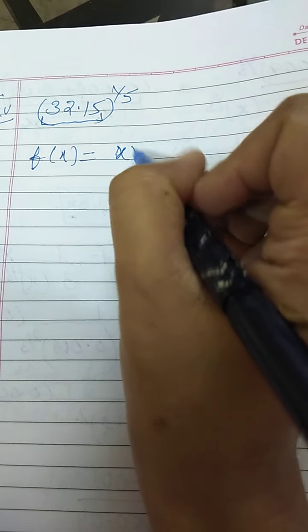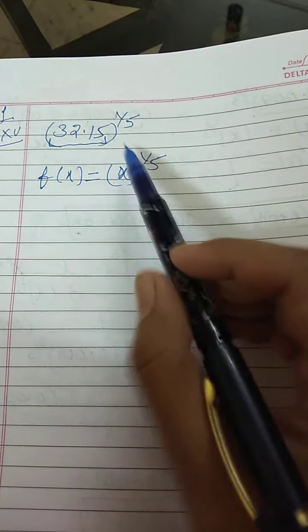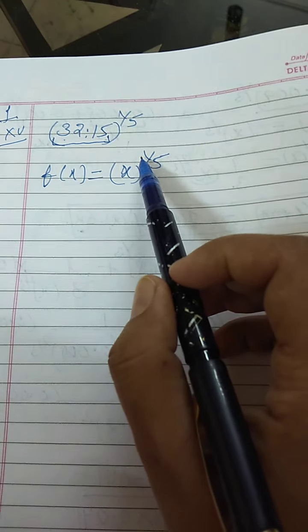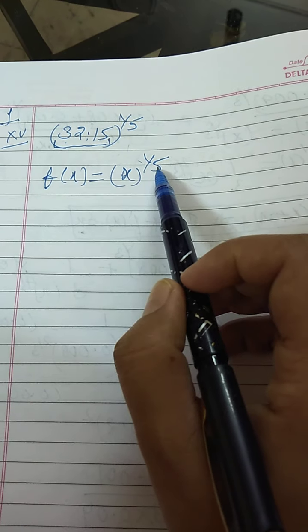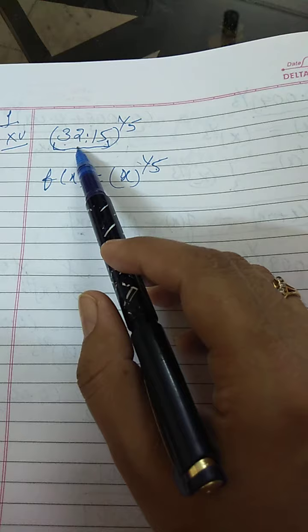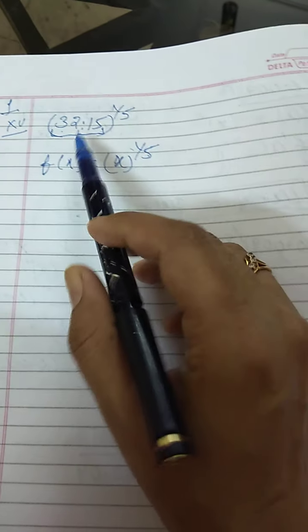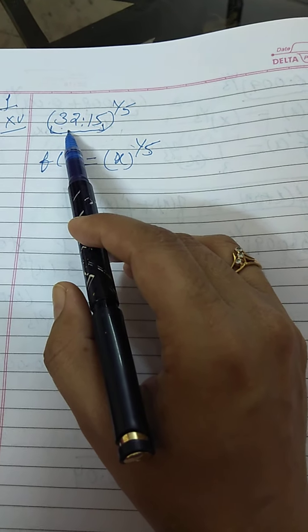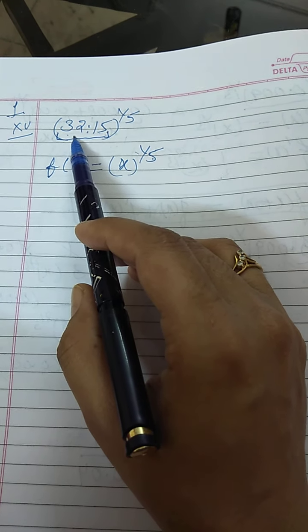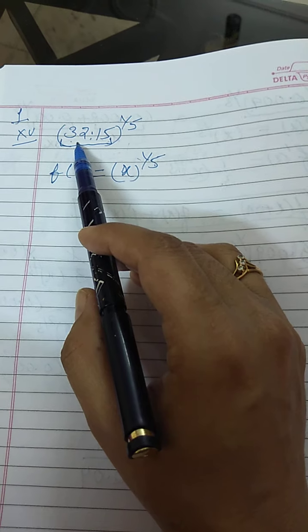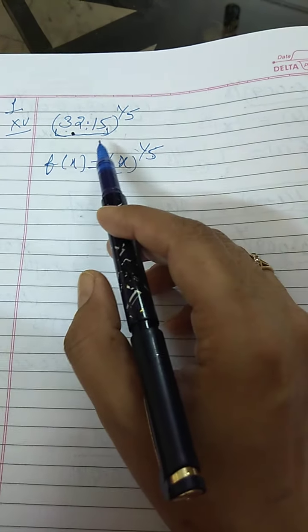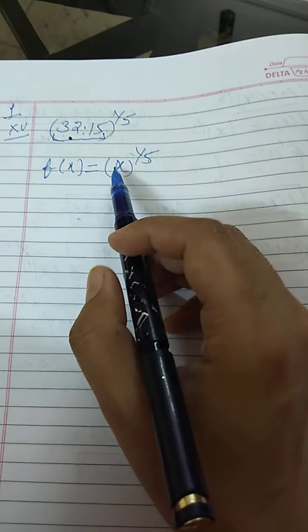F of x then will be x raised to power 1 by 5. Now for which term here, 32, you know the value for which the 1 by 5 power is. If you know 2 raised to power 5 is 32, it means 32 raised to power 1 by 5 will give you 2, right? You will get it very easily because we have done all the cube roots, powers, exponents, we know. So that's not a big deal that you have to work hard on finding the numbers.